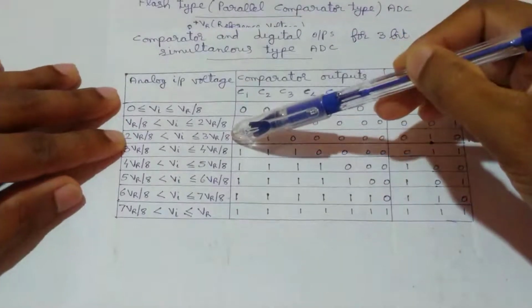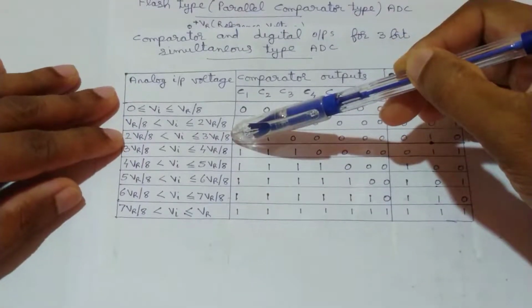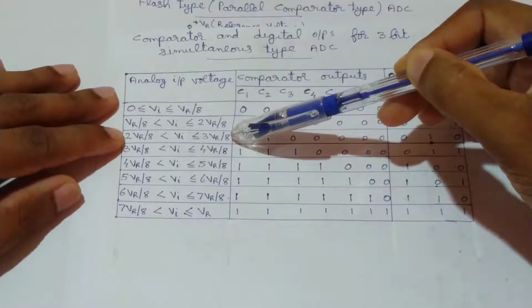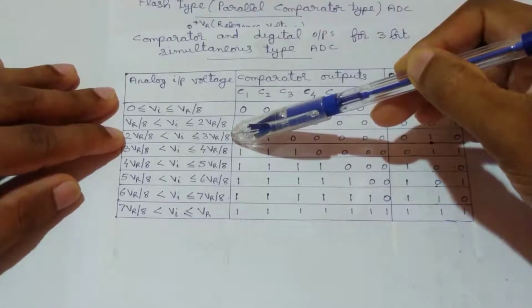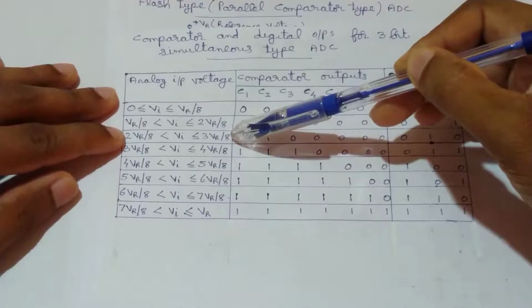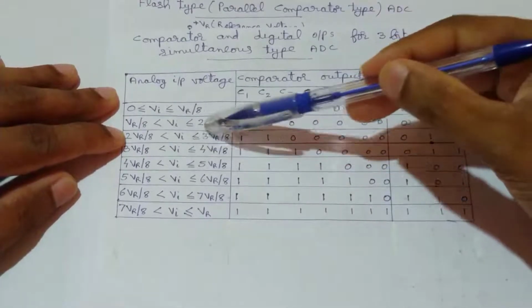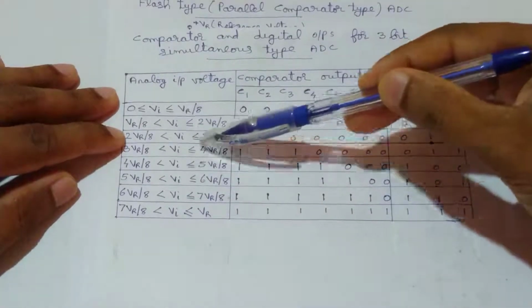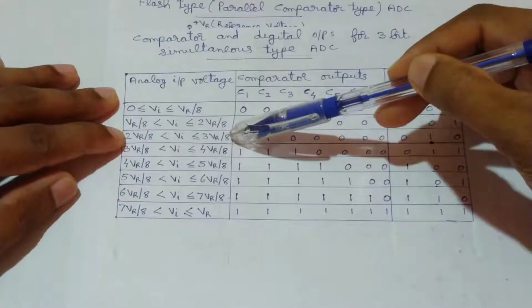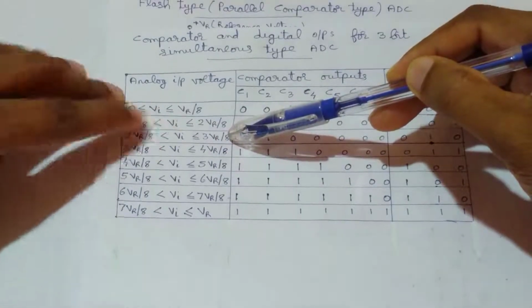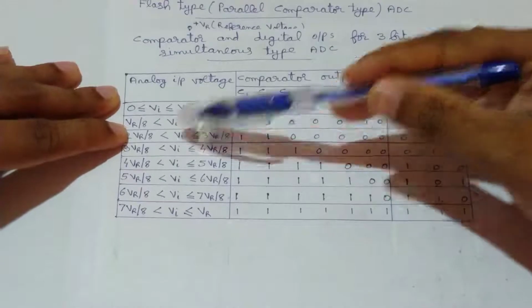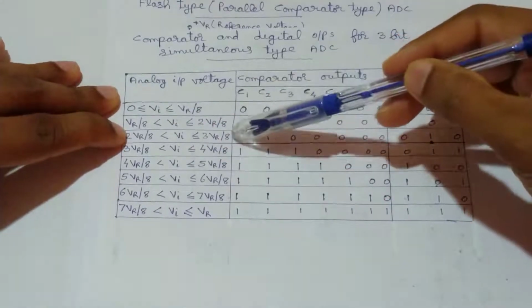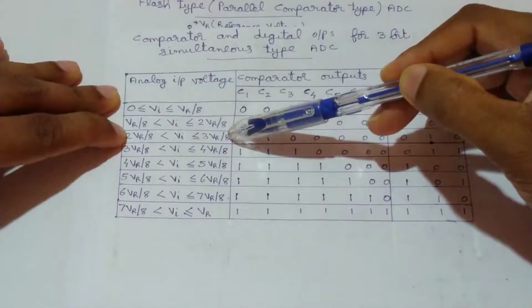Then consider the next case when the input is in the range 2 VR by 8 less than VI less than or equal to 3 VR by 8. This 3 VR by 8 is the reference voltage of the third comparator, and the input voltage is greater than 2 VR by 8 and less than 3 VR by 8.